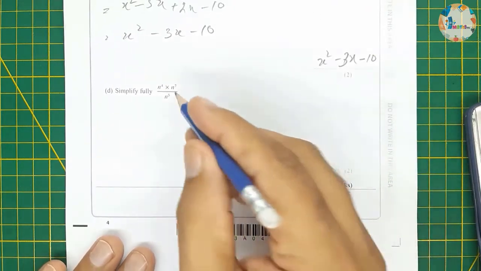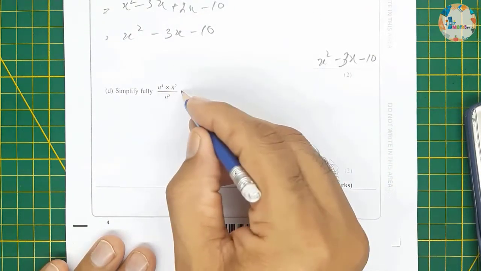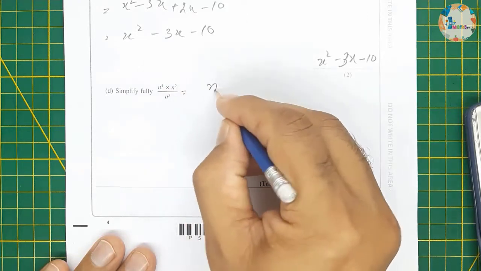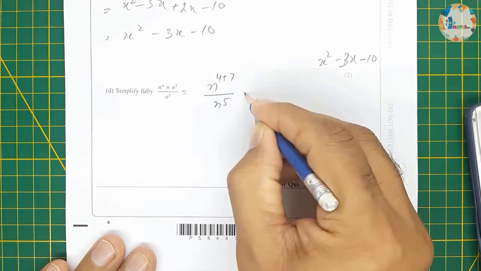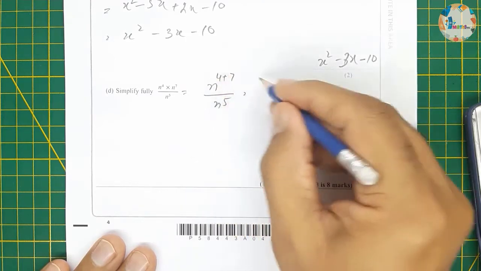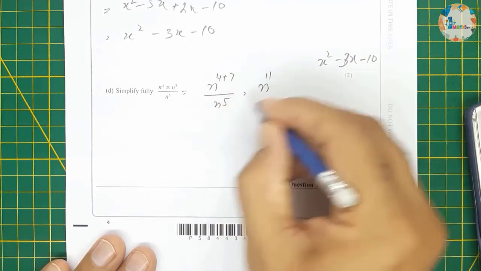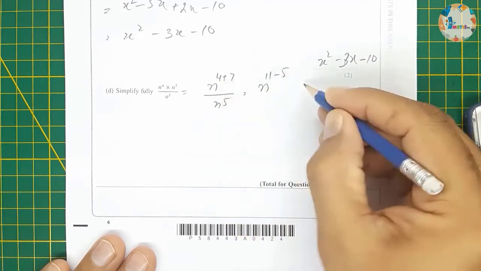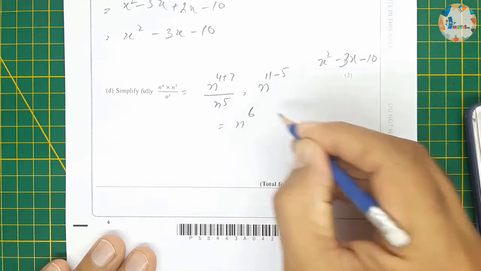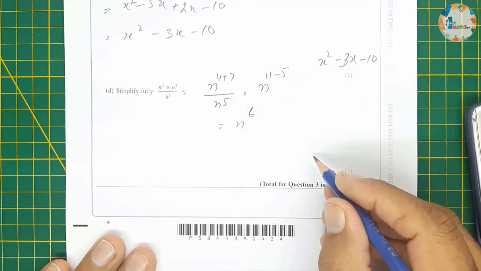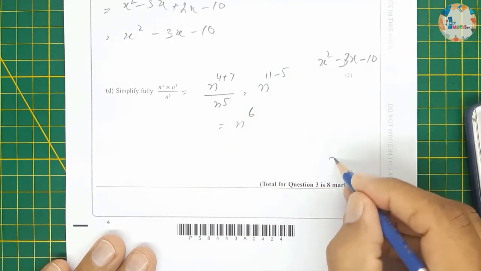D part, simplify fully. Bases are the same, so powers will be added: n raised to the power 4 plus 7 and n raised to the power 5, and this will be n raised to the power 11 and minus 5, because this is division, so the division rule will be applied, so this will be equal to n raised to the power 6. This will be our answer.